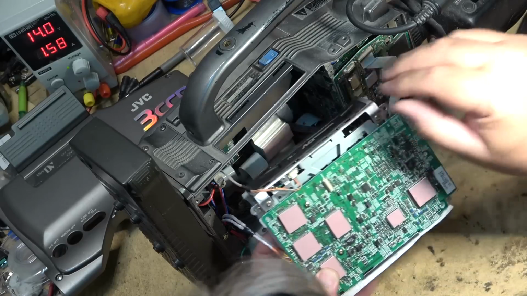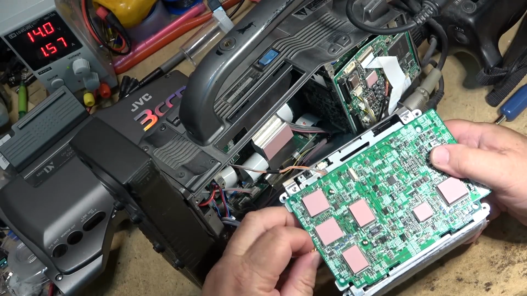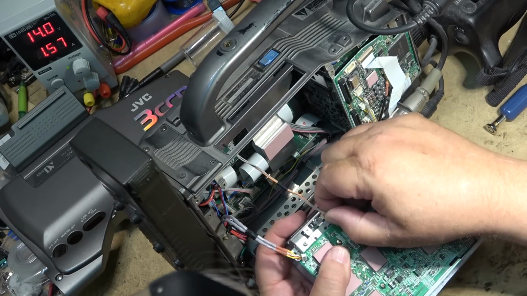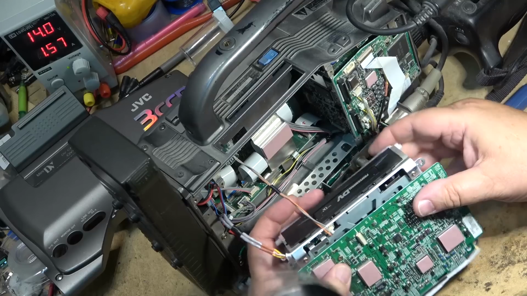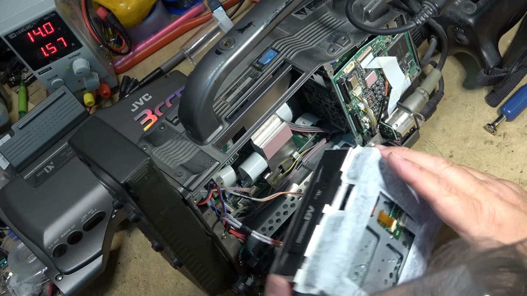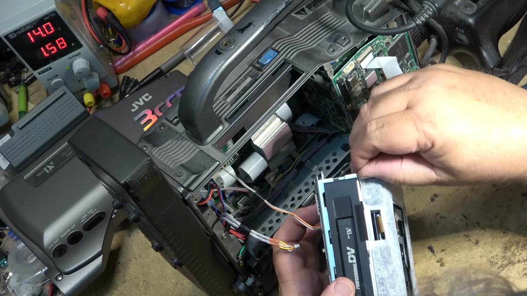Or maybe it doesn't unplug. It should unplug. There should be two plugs that plug into here, one over here, and this other one up here should unplug. No. Hard to get at, but anyway, this is the mechanism. That's got, is that sound deadening?